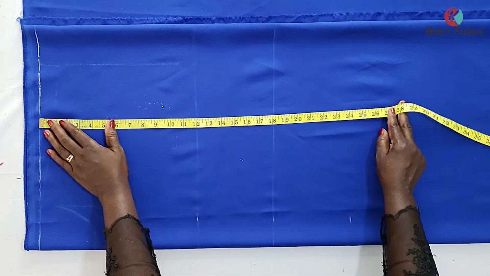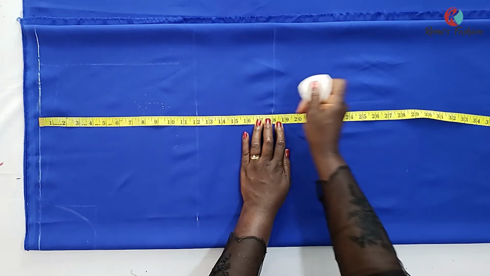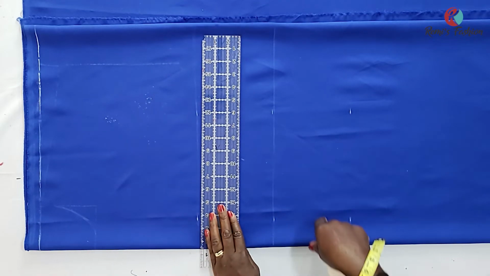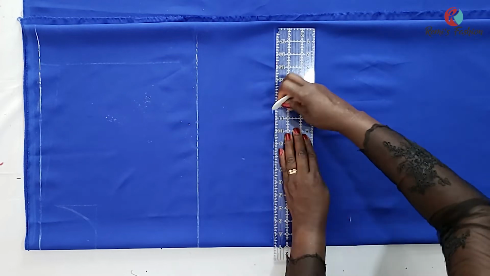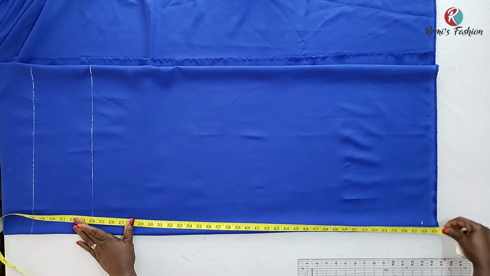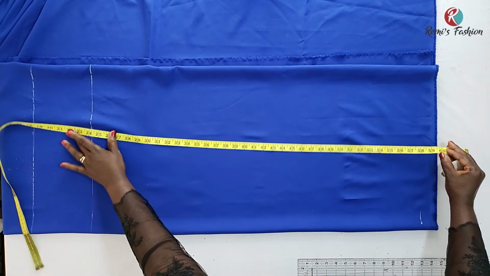I will mark. From shoulder to my hips is 24 inches. I will mark. I will go and mark the same measurements. I'll mark 12, 18, 24, and 58. 58 is the length of my dress. And then I will draw a horizontal line to connect my points. So that's my bust line. That's my waistline. And this is my hip line. And this is my dress length, 58 inches.